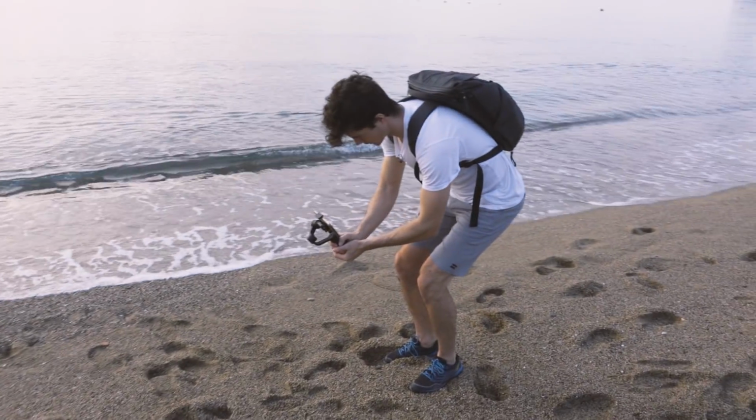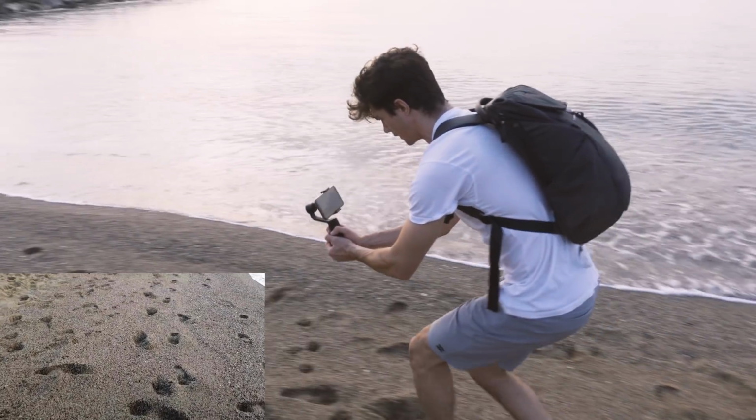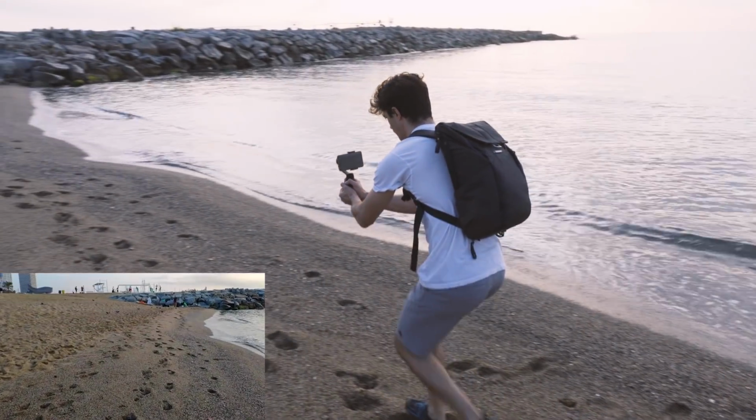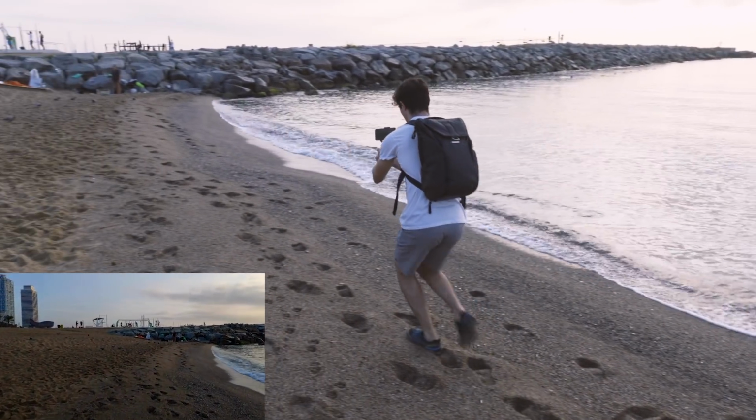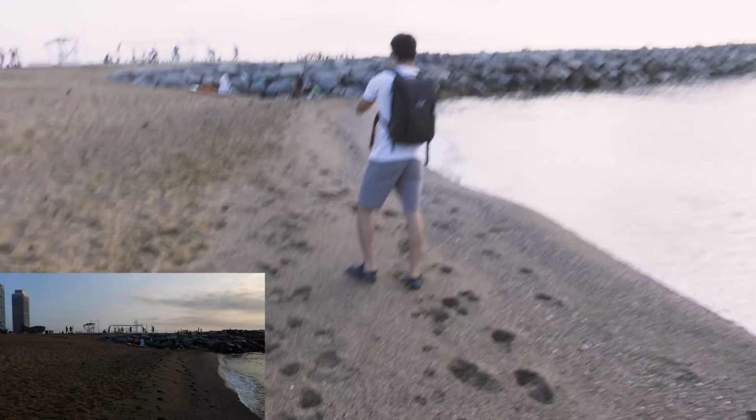I really like these ones because you can tilt down like here, follow the footsteps along the sand, keep everything super smooth, and come up and reveal silhouettes of people here. That's dope.